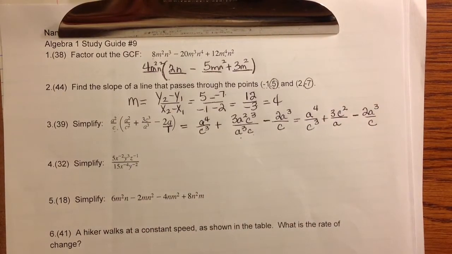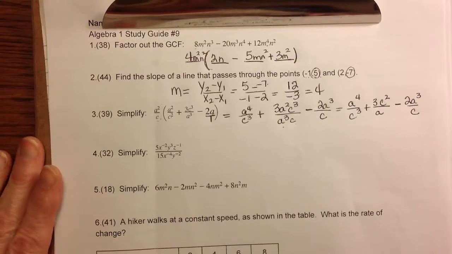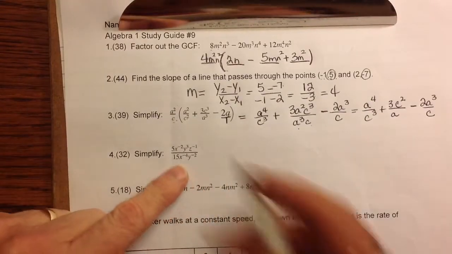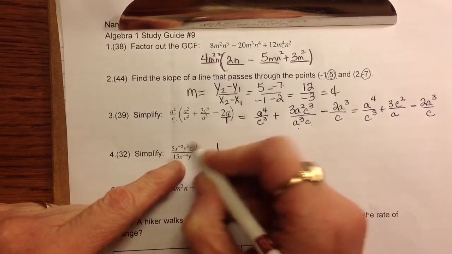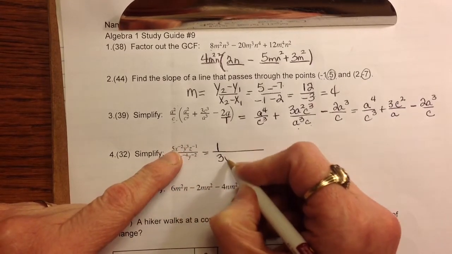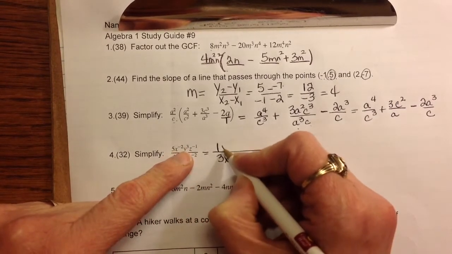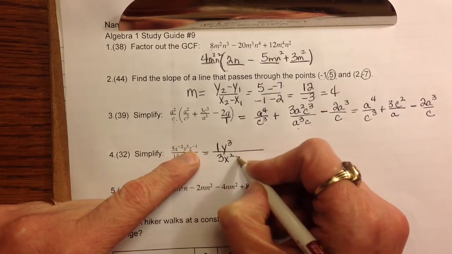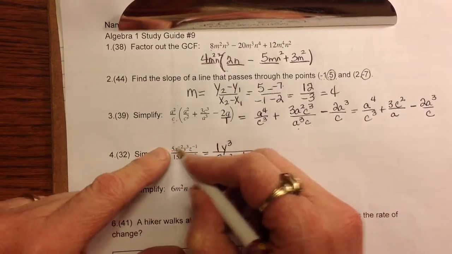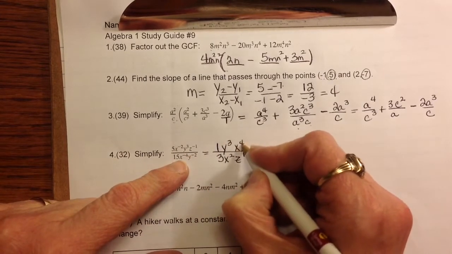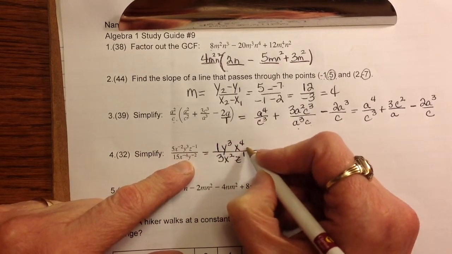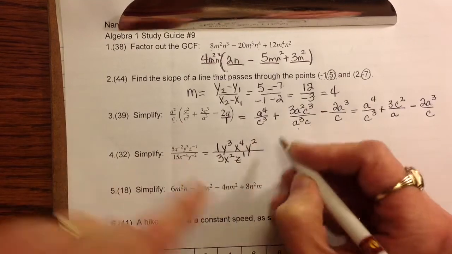Number 4, I like to move my negative exponents first before I start cleaning anything up. So I think I will go ahead and reduce the 5/15 to 1/3. And then I'm going to move the x to the -2 to the bottom. I'm going to leave y cubed on the top and z to the 1 to the bottom. I like to go across. And then my x to the -4 will go to the top, and my y to the -2 will go to the top.